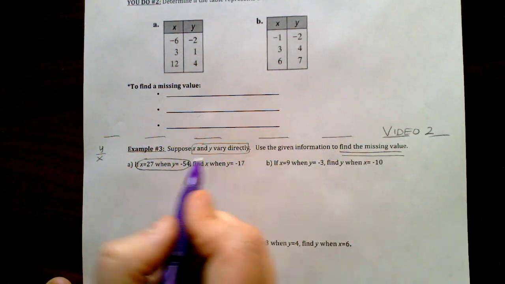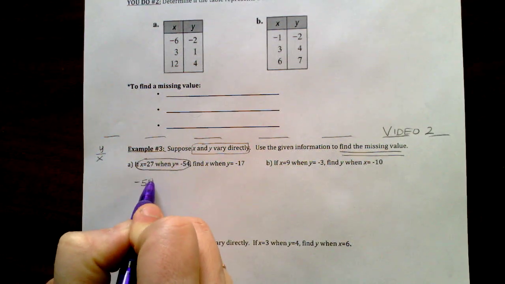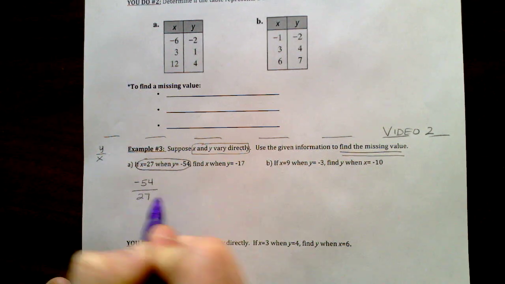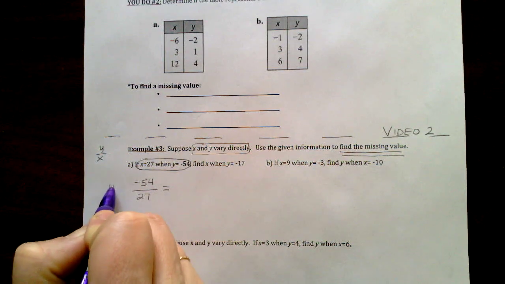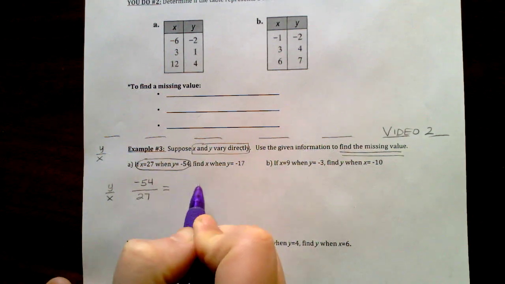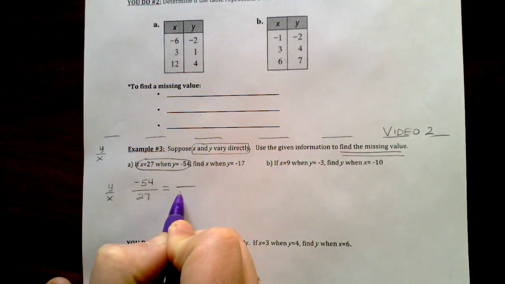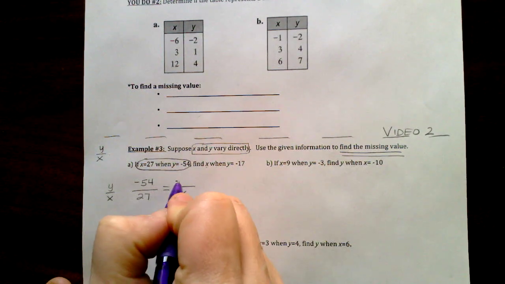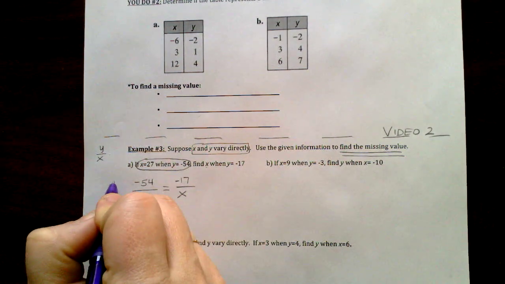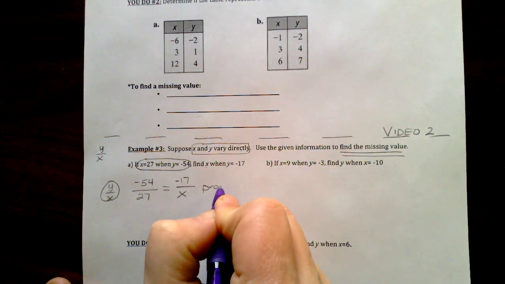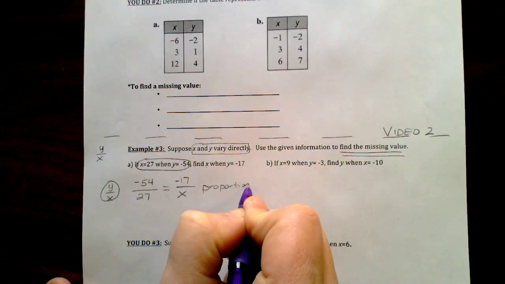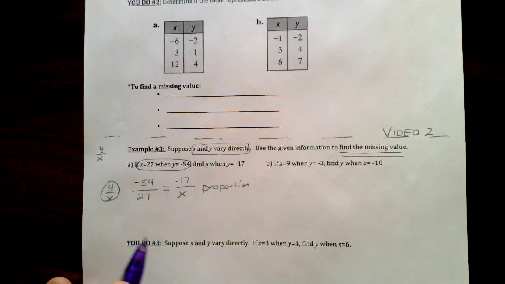So if I look at my first set of information, this is my first pair. So negative 54 is going to go over 27 is equal to, now remember, this is y over x, always, y over x. Find x, so I don't know what x is, but I know that y is negative 17. Okay, this is called a proportion. We solved these earlier in Unit 1.